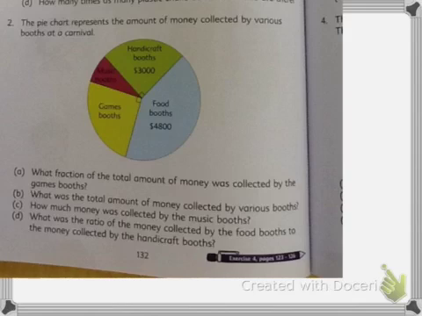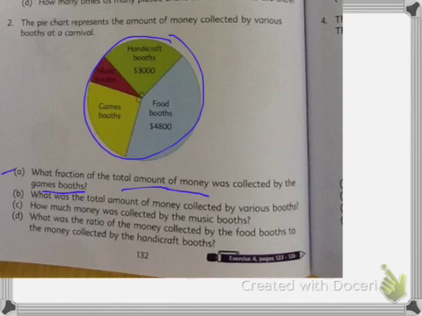Cool. All right, so looking at A, what fraction of the total amount of money was collected by the games booths? So do you notice we don't have a table or a chart, but that's okay because the pie graph gives us the information that we need. So we see that the games booth took up a certain amount, as did the other ones.